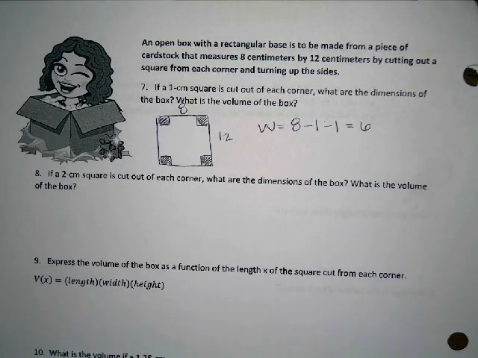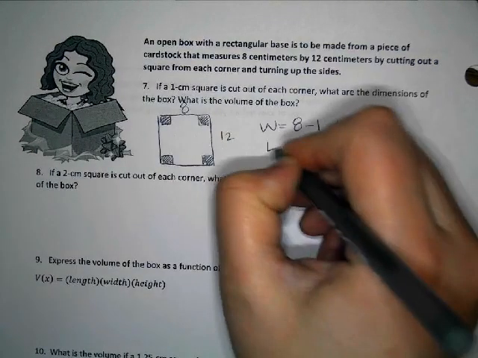Okay? The length originally was 12. I cut off a 1 centimeter square. I cut off a 1 centimeter square. What is my new length? It was 12 to start with? 10. So we said length was 12.